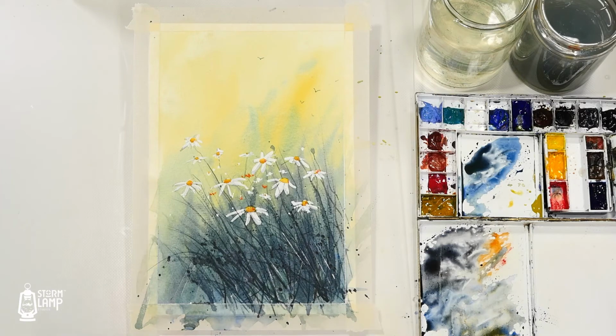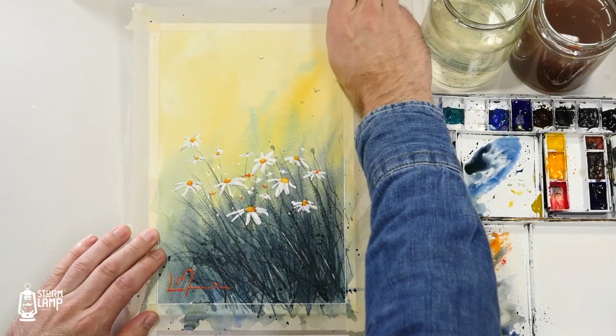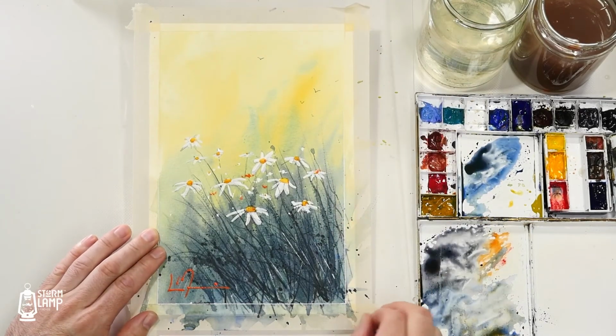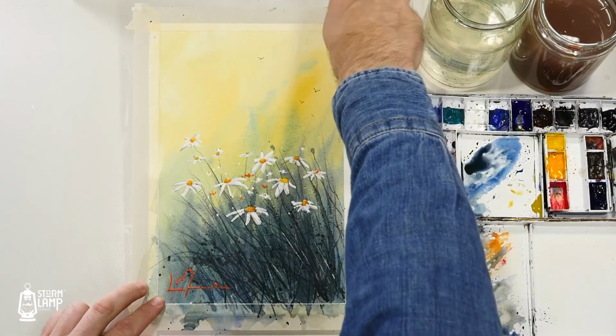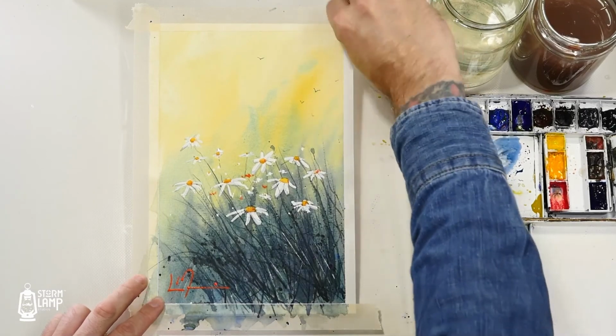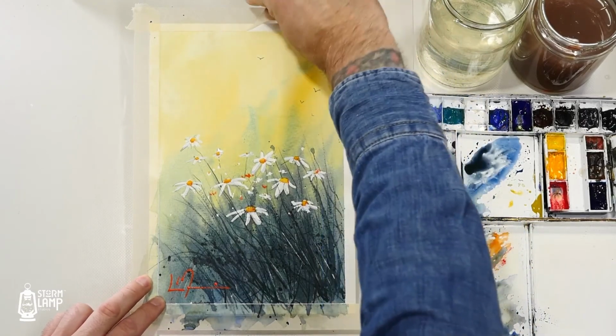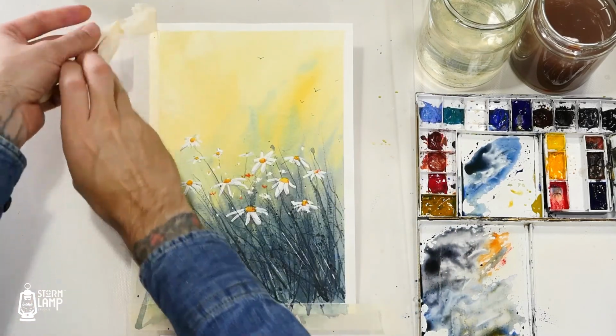So what I'm going to do is give it a quick signature here. Okay, so I will now take the tape off. Always pull your tape out the way so as you don't end up tearing your paper.